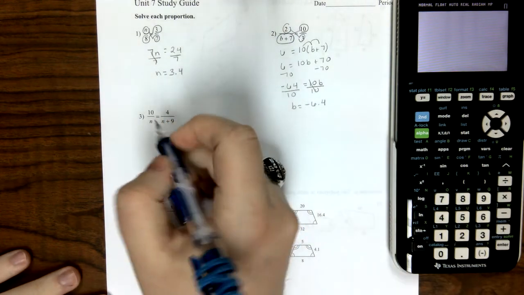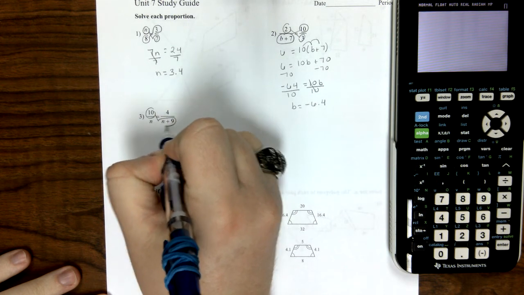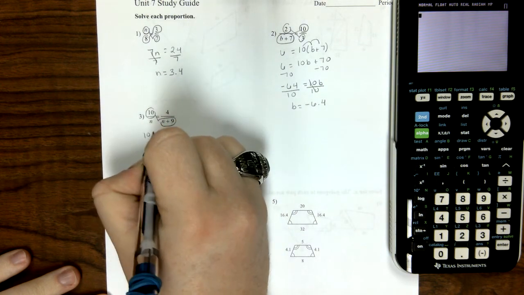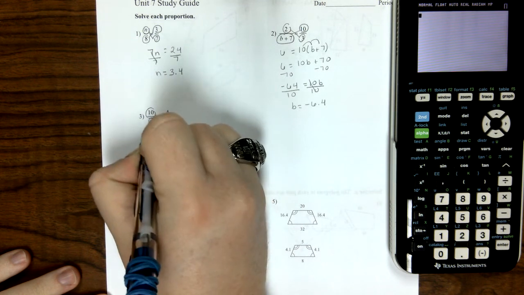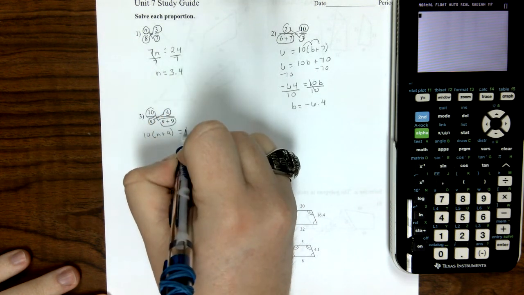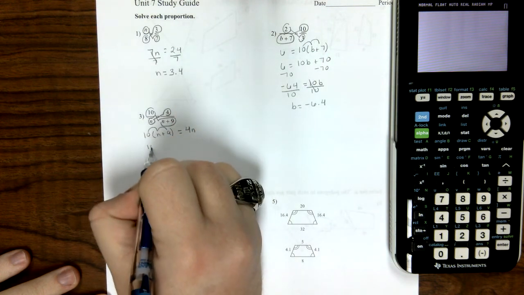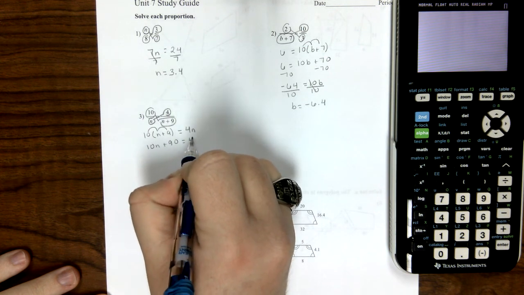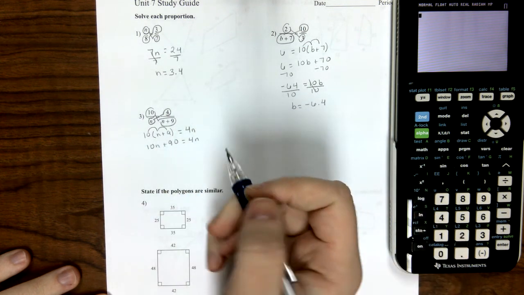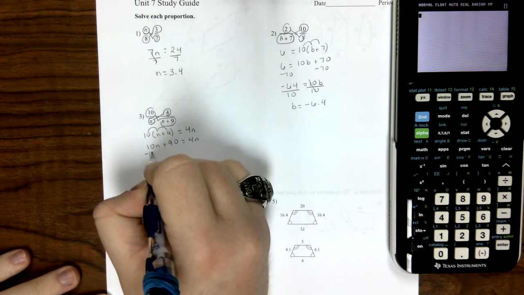All right, same thing. 10 is multiplied with all of these, so 10 times all of n plus 9 equals n times 4, which is 4n. So we'll distribute: 10n plus 90 equals 4n. Since we already have the n over here, let's actually move the bigger one.